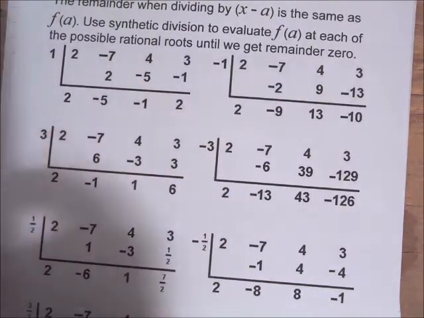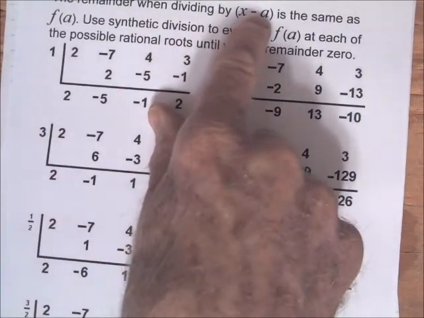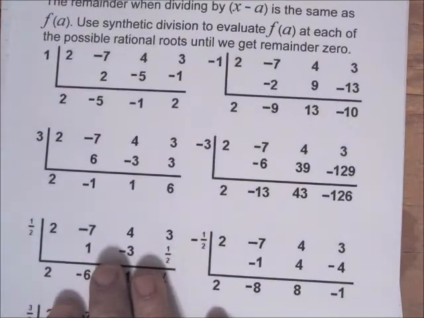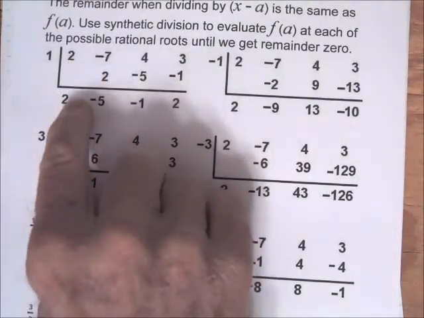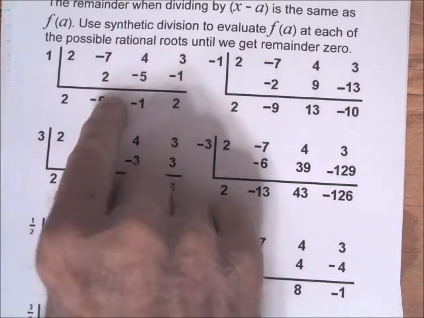I'm just writing the numerical part of the divisor, but with the opposite sign. So the rest of it is just multiply, add. Bring down the 2, multiply by 1 is 2, and then add. -7 plus 2 is -5.